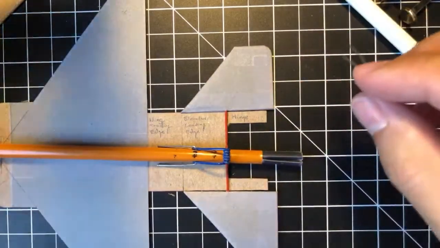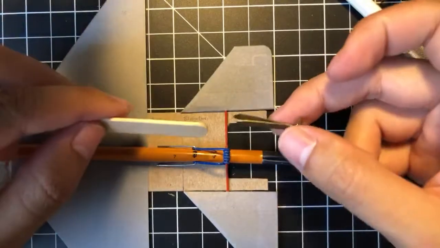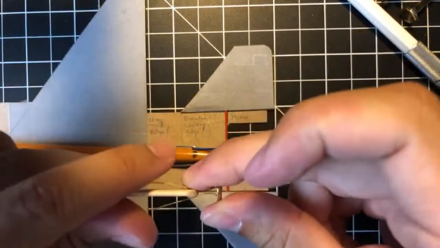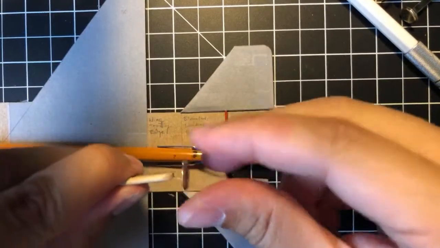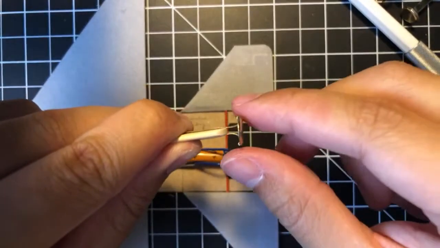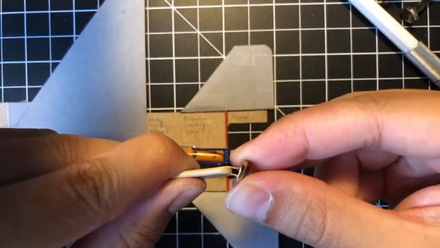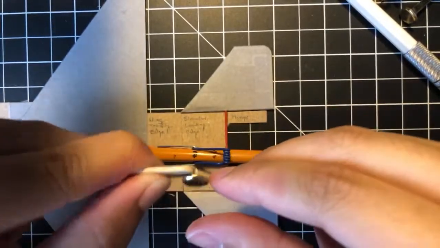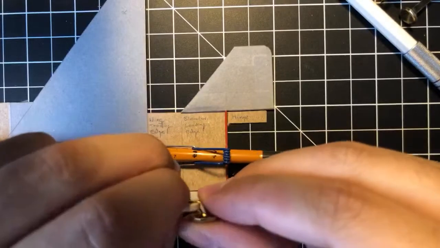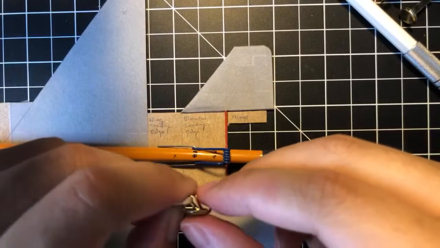So let's see, what about doing it like this, right? So the rod ends up being in the middle here of that little hole. And we can even rotate this, right? And have it there.